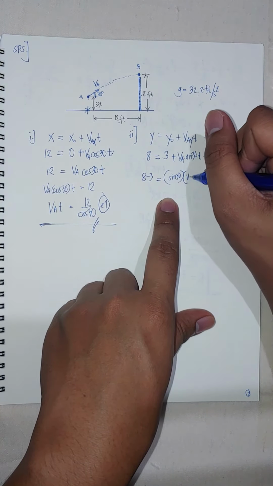We have VA times t here. 8 minus 3 is 5, equals sine 30 times 12 over cosine 30 minus 16.1 t squared.